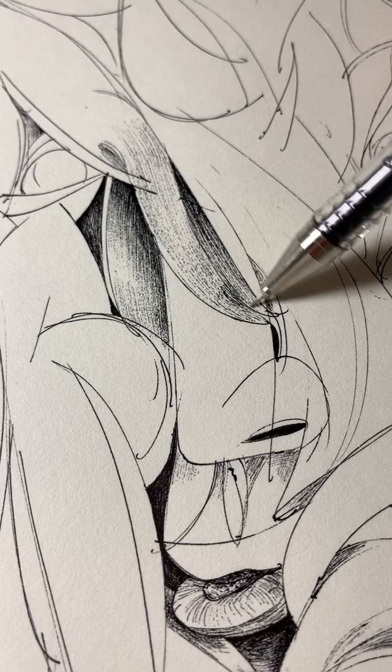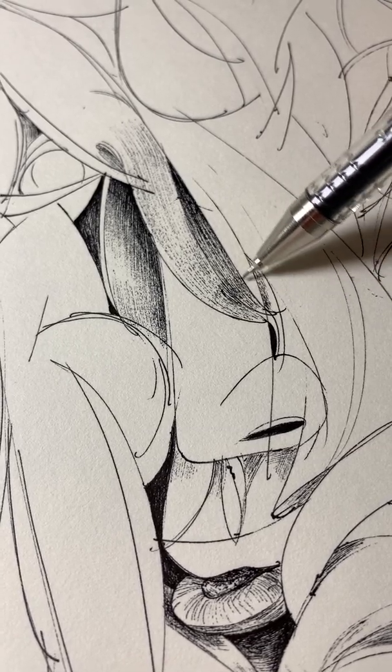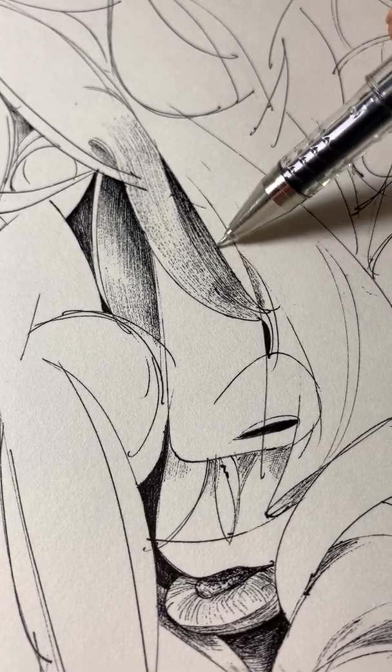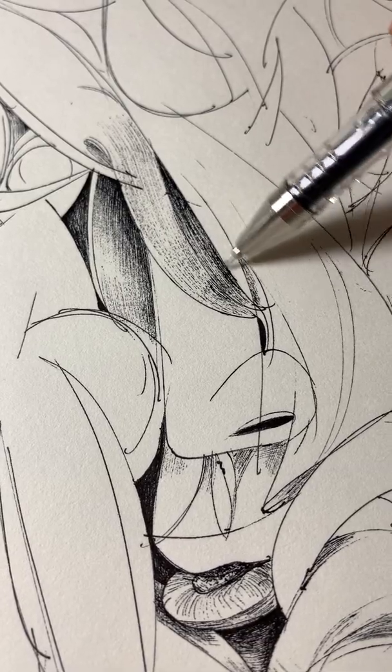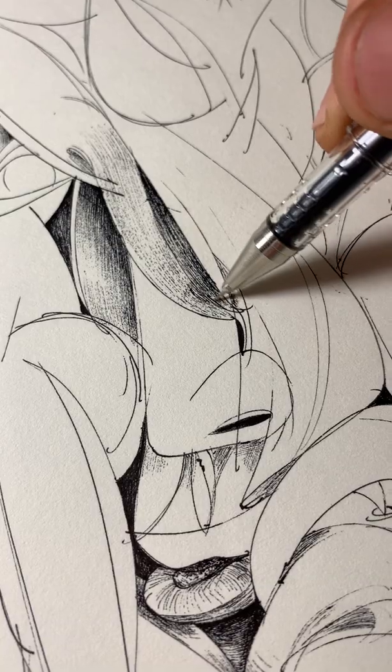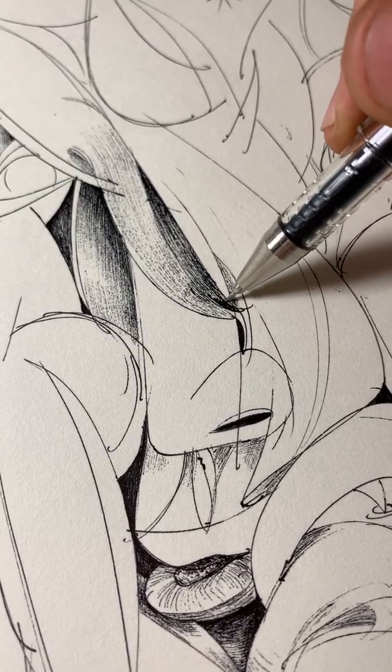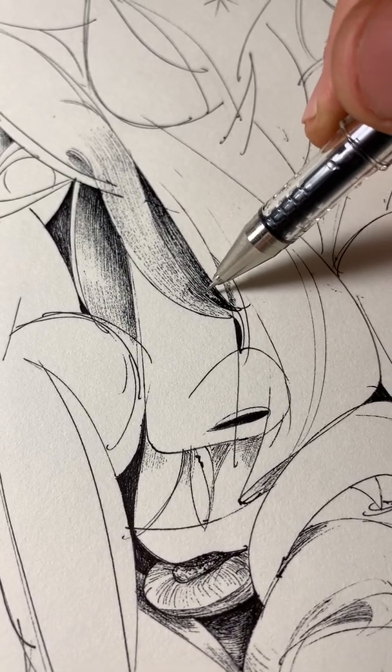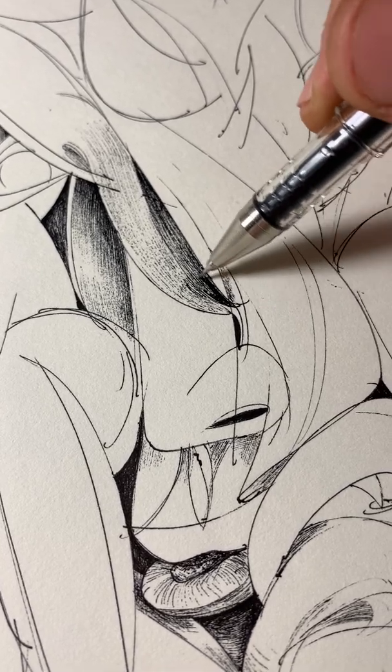So these kinds of decisions you have to make for the entire drawing that you have. And right here I will have to make it a little bit darker to be able to create the contrast between these two.